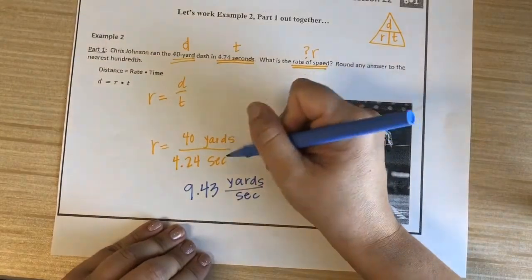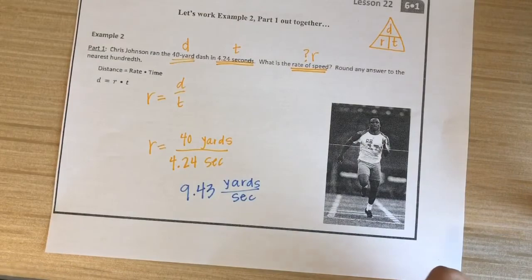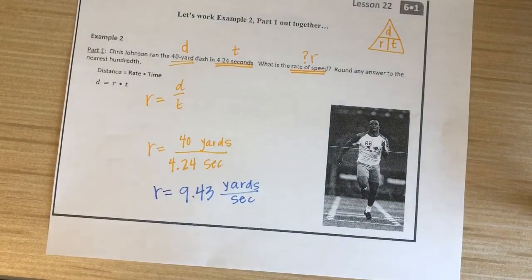That label's not going anywhere. I can't cross anything off. And that does sound like a rate. Remember Miss Rondella said at the beginning it would sound like yards per second. So rate: 9 and 43 hundredths of a yard per second.